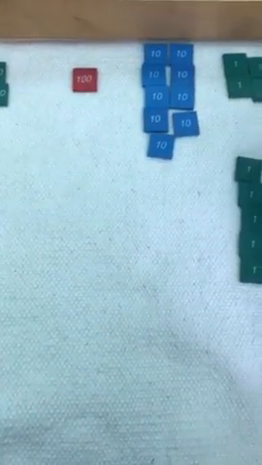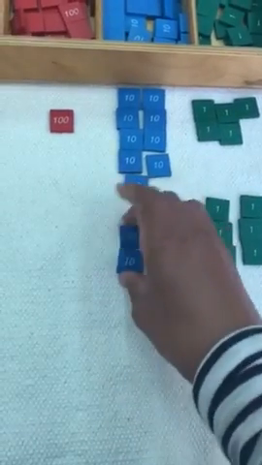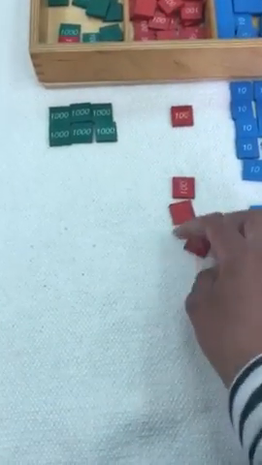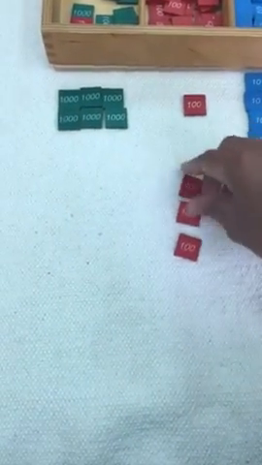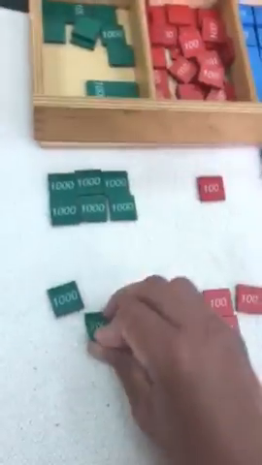Eight with our ones, since our number is 2,428, 4 with our hundreds, and 2 in our thousands.